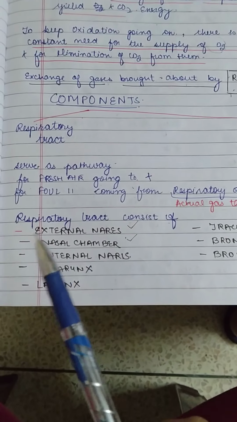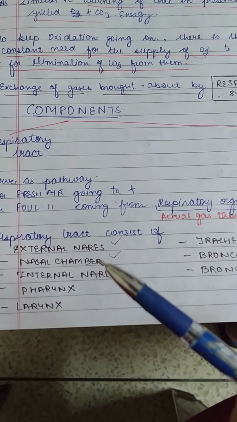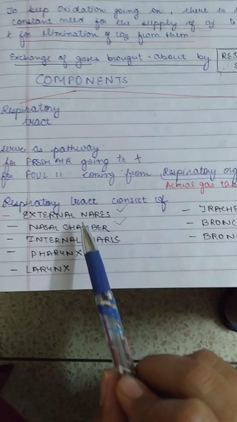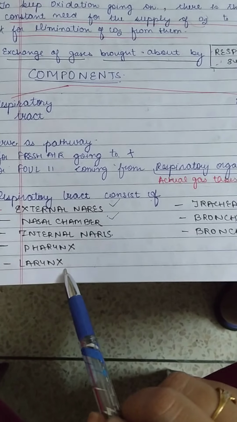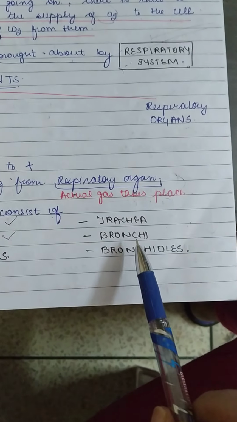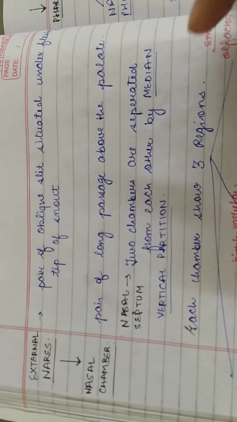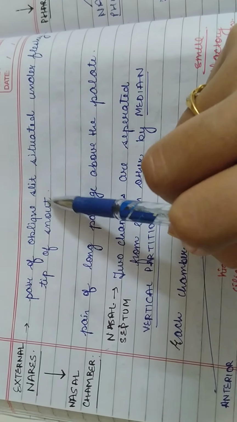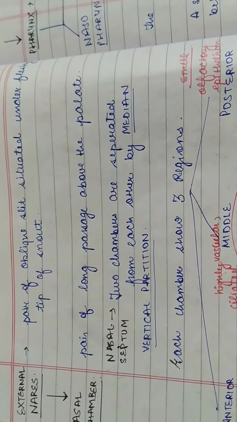Now we will study the components of the respiratory tract in detail. First of all, external nares, then nasal chamber, then internal nares, pharynx, larynx, trachea, bronchi, and bronchioles. First of all, there is the external nares. It is a pair of oblique slits situated under the fleshy tip of the snout.